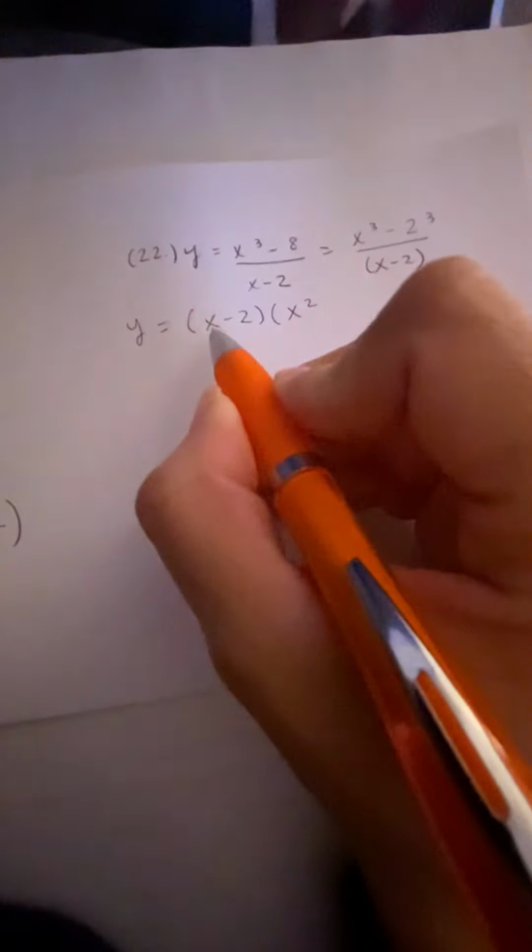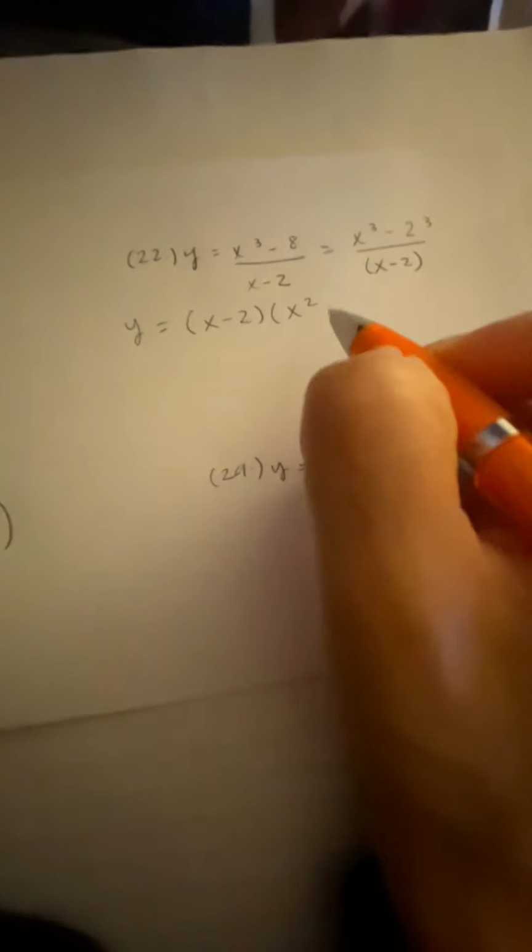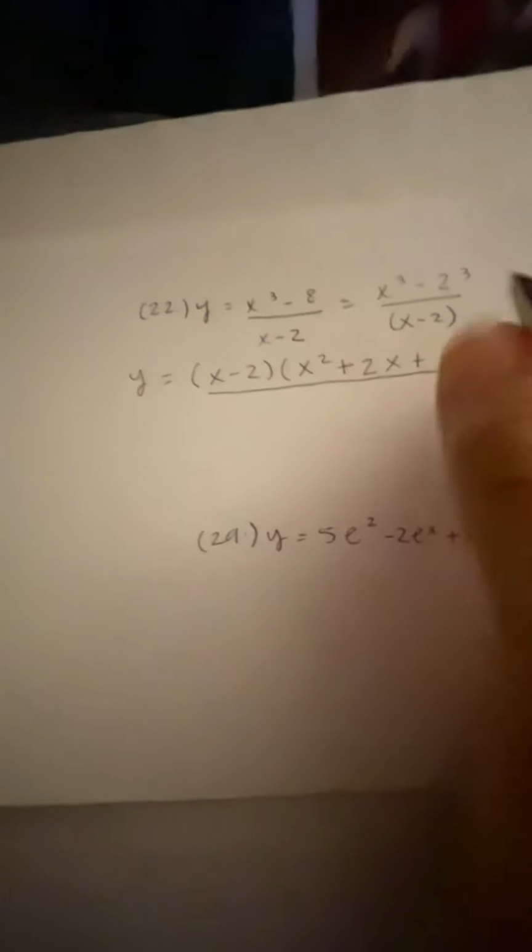And then parentheses and then x squared, because if you FOIL it out, you have x times x squared. That's how you get this x cubed, right? So then you switch the sign, so here we have a minus, you switch it to plus, and then you have 2x, which is the other number, and plus that same number squared, and 2 squared is 4. And then in my denominator, you have that. So these factors cancel. So your actual function is just x squared plus 2x plus 4.